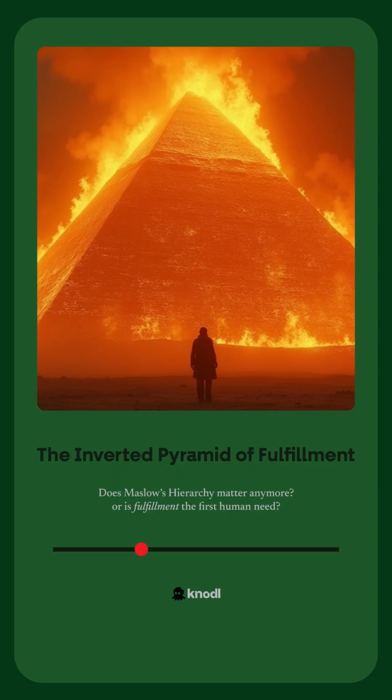And that stability, the safety, the belonging, they're almost presented as, well, maybe not optional, but certainly not strict prerequisites in the way the classic model suggests. Art just has to be made, regardless of whether the creator had breakfast. That seems to be the drive.